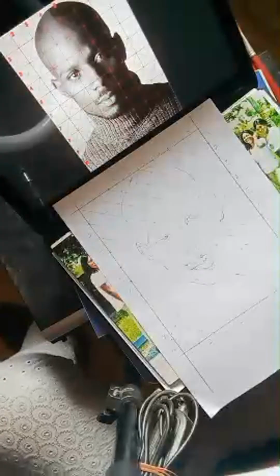Let's leave that part for now and focus on shading the face. So let's go to shading.